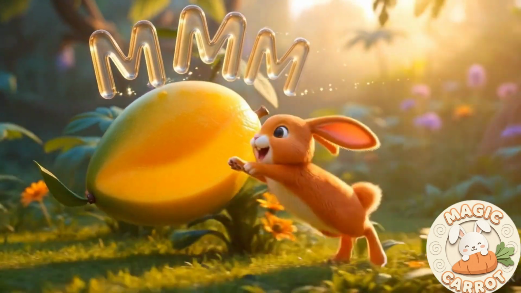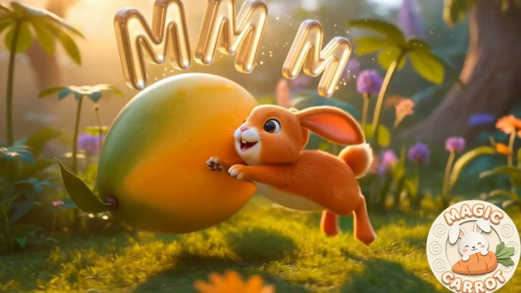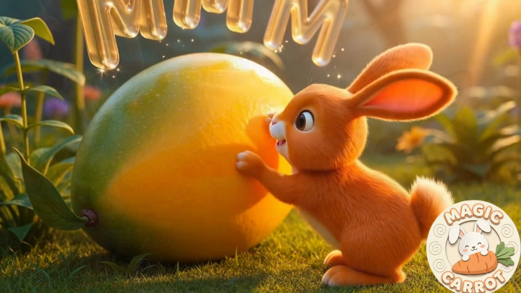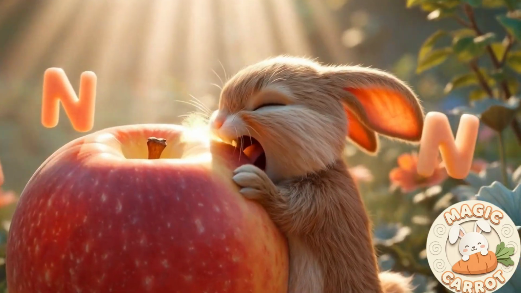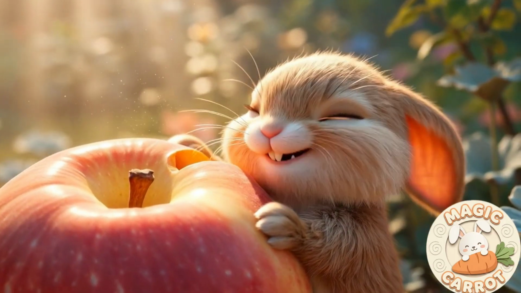M is for mango, mango. M is for mango, sweet and yellow. N is for nectarine, nectarine. N is for nectarine, smooth and round.